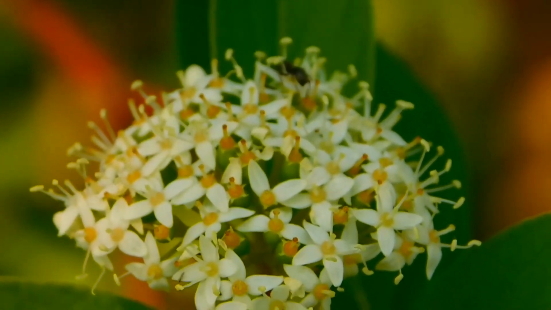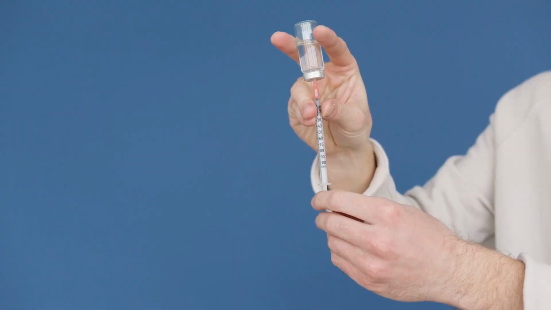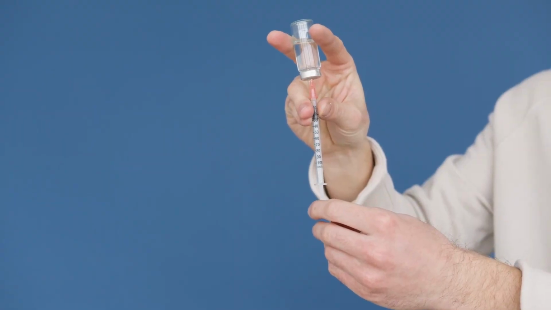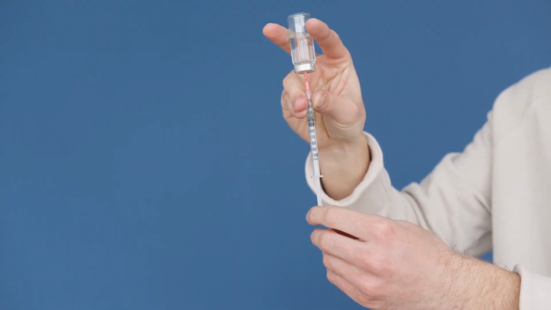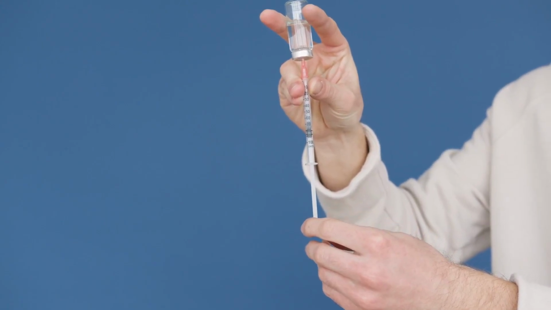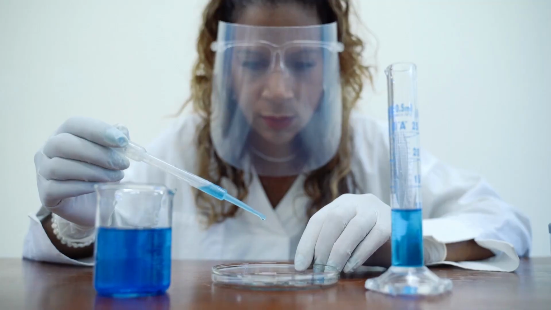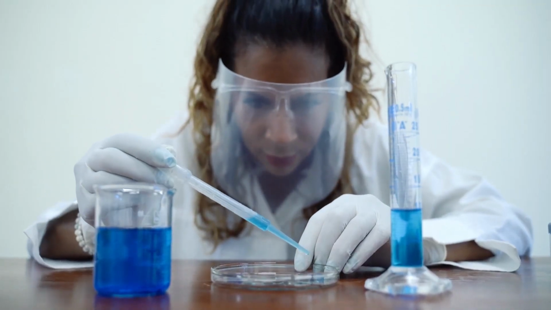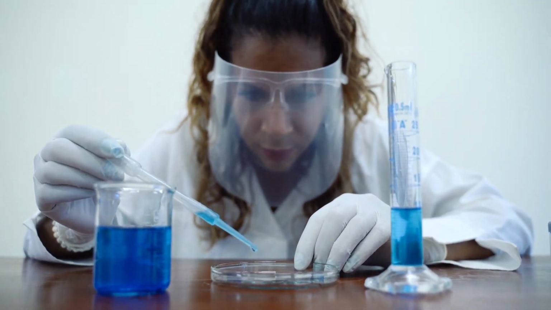In industry, genetically modified microorganisms can be used to make useful products. For example, bacteria can be engineered to produce human insulin, enzymes, or other useful chemicals. Microorganisms are useful because they reproduce quickly and can be grown in large numbers in controlled conditions.